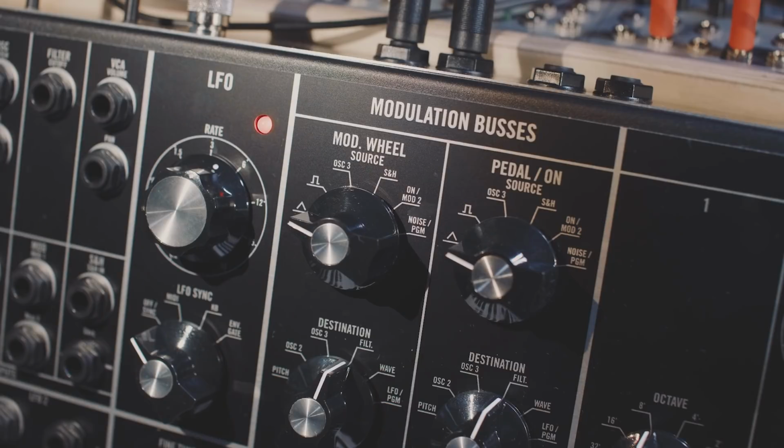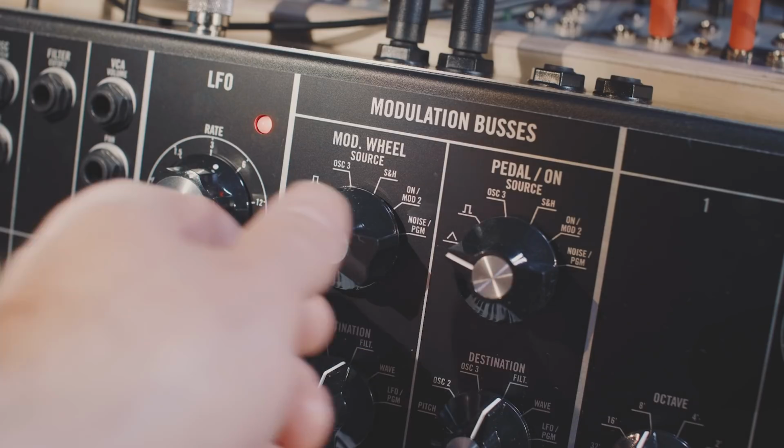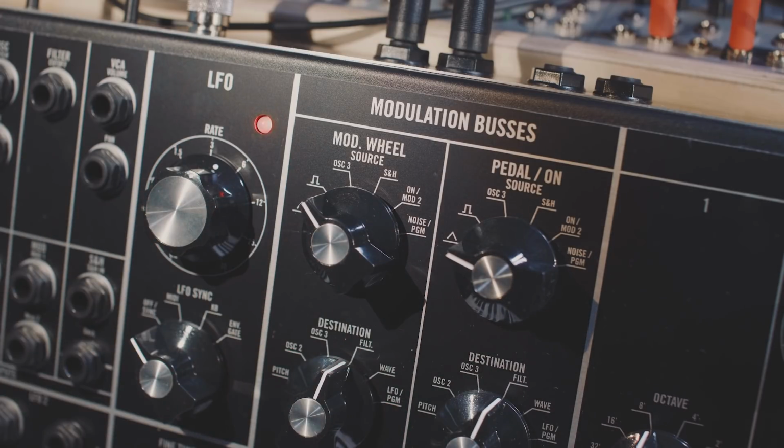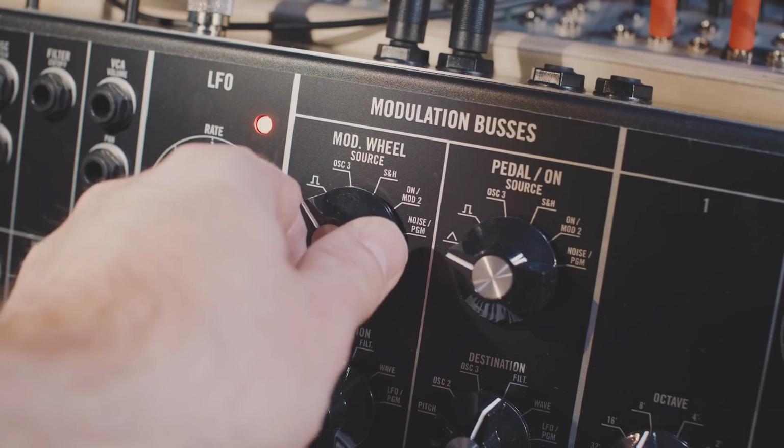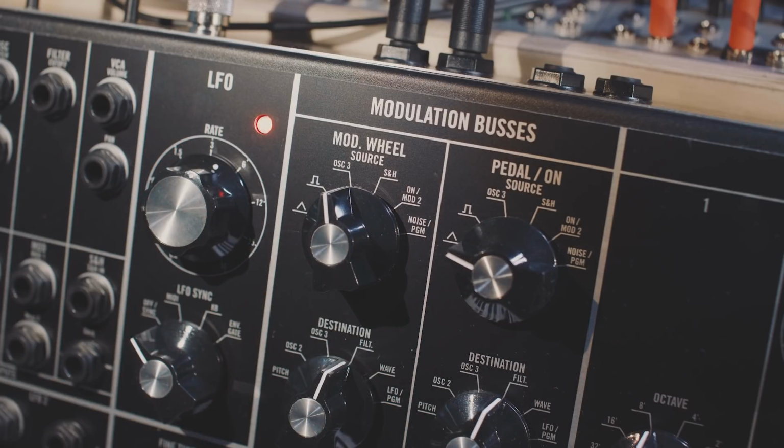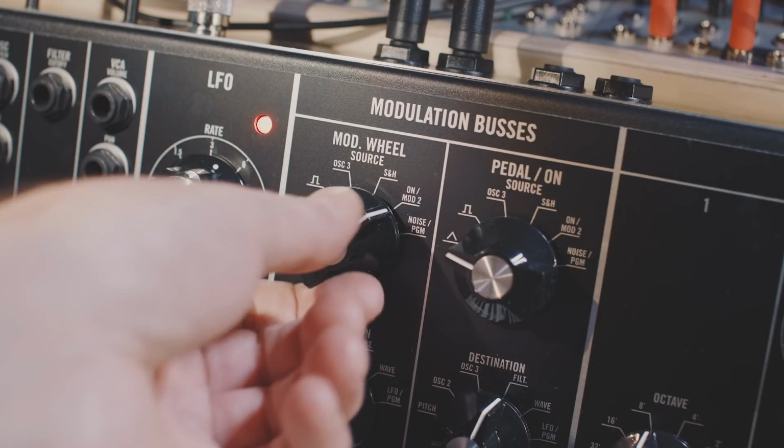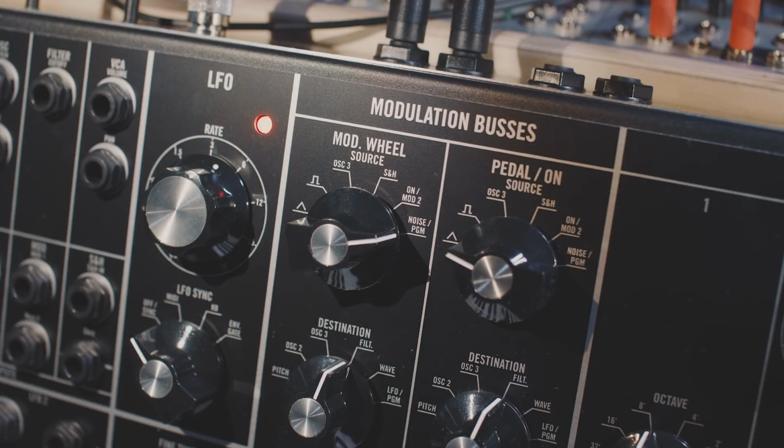Okay, so let's take a look at the choices we have on these different modulation dials, and let's look at the modulation sources to start off with. You'll see there 2 waveforms. Those waveforms are choices from the built-in LFO on the Voyager. Then we've got oscillator 3, so we can choose its audio output as a modulation source. Then we have sample and hold. There is a sample and hold circuit built into the Voyager. And then we have something called on/mod 2 and something else called noise/program.